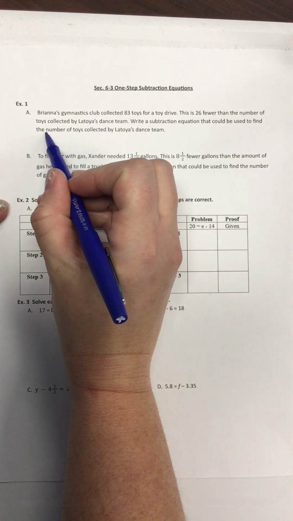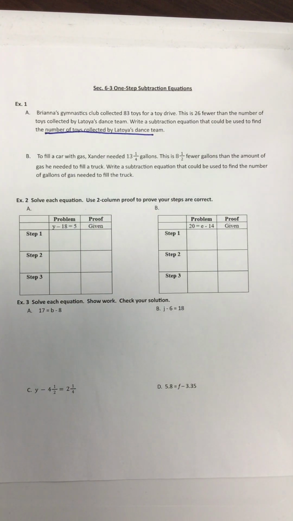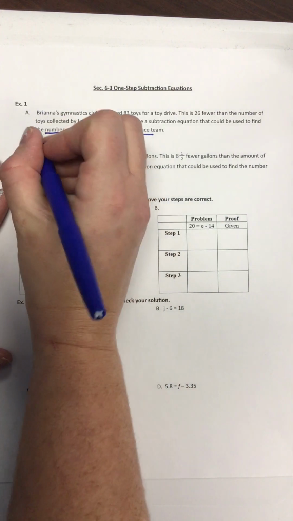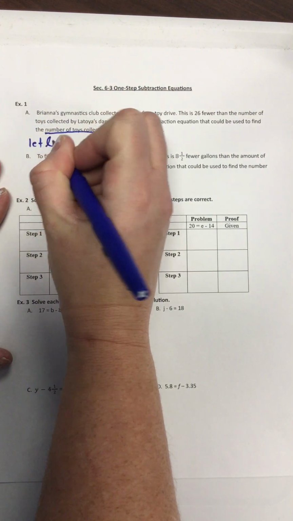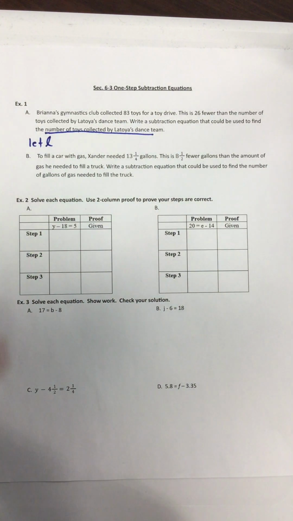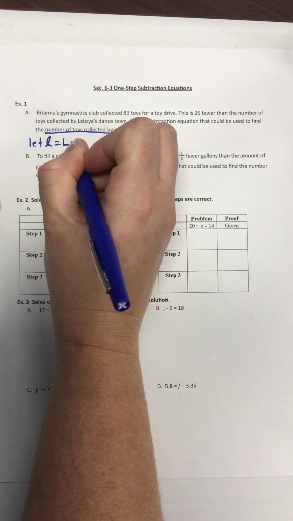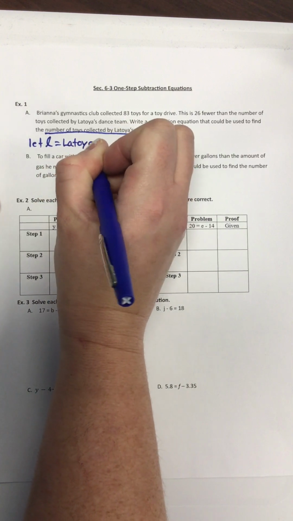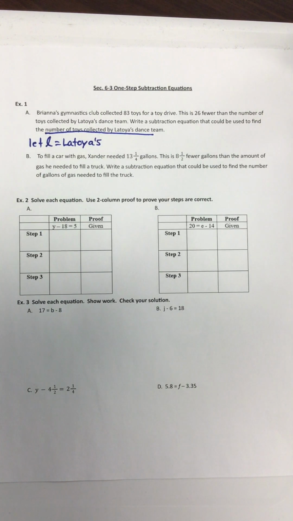So again, if I'm writing an equation here, there's an unknown, right? There's something I don't know. What do I not know? I don't know how much LaToya's dance team collected. So that's going to be my let step. So I'm going to do let, I'm going to do L for LaToya. I am going to make it a cursive L so it doesn't look like a 1. So that L represents LaToya's dance team. I'm just going to write LaToya's, and I'm going to know that that represents how many toys they collected.